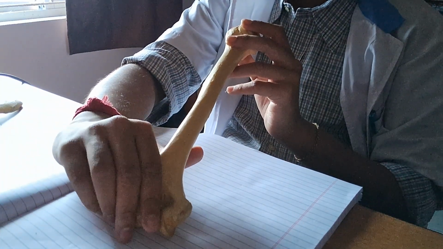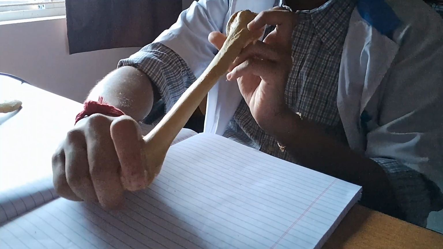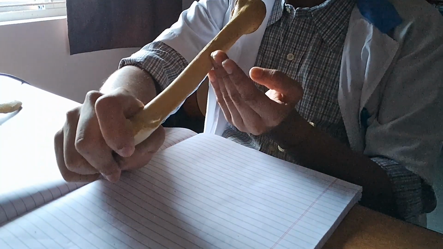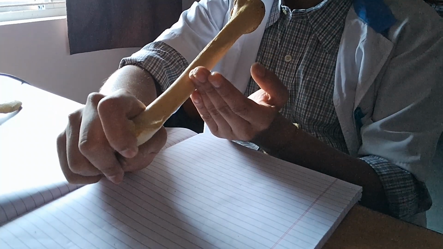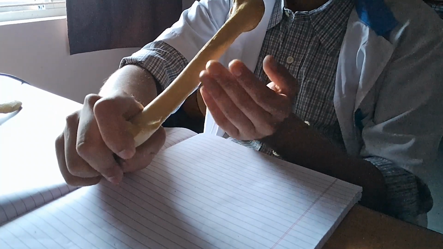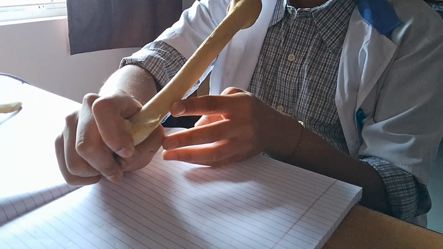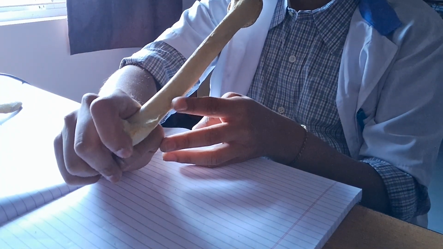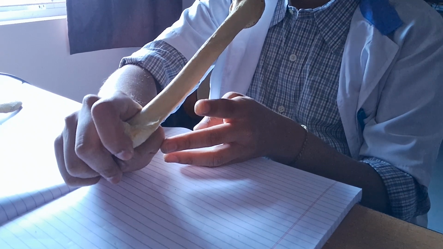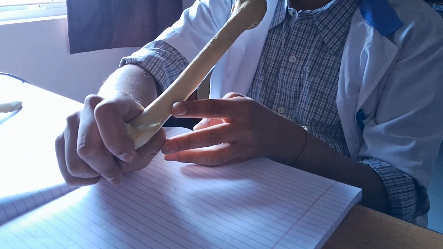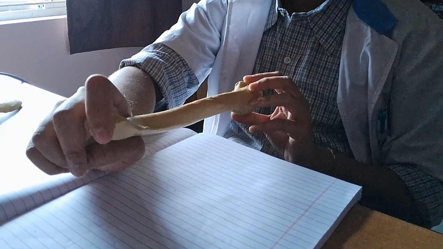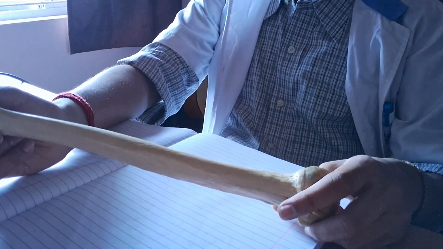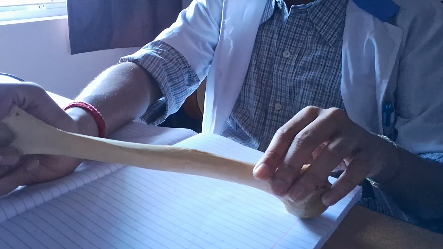One thing which I forgot to tell you: on the lateral surface, in the upper 1/3 is the brachioradialis muscle, and in the lower 2/3 is the extensor carpi radialis longus muscle. Right? Now coming to the posterior surface.